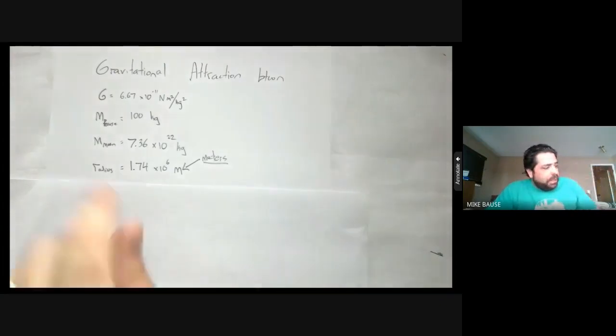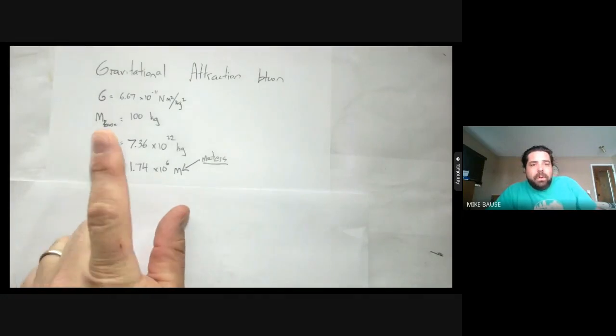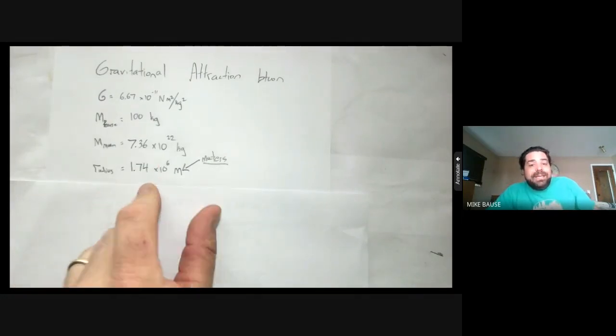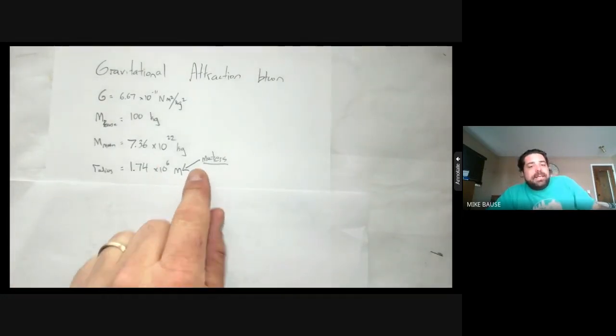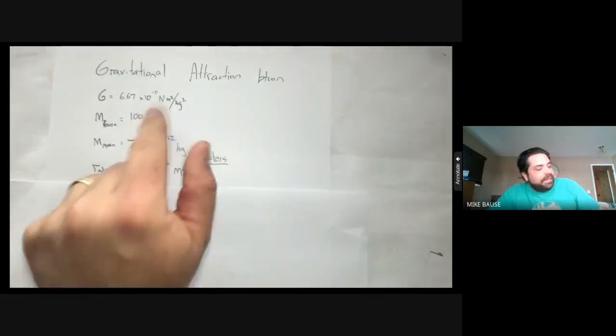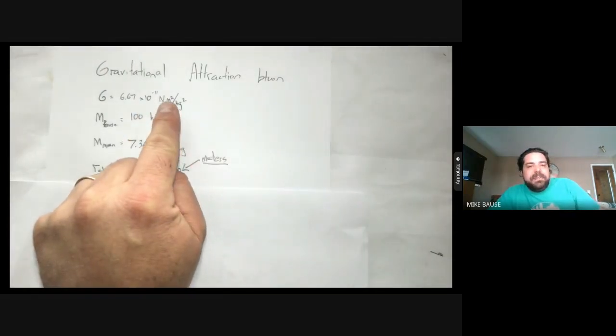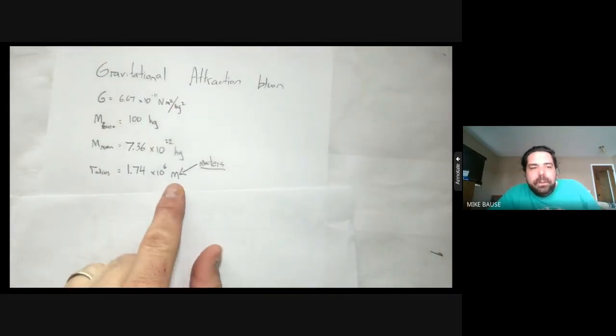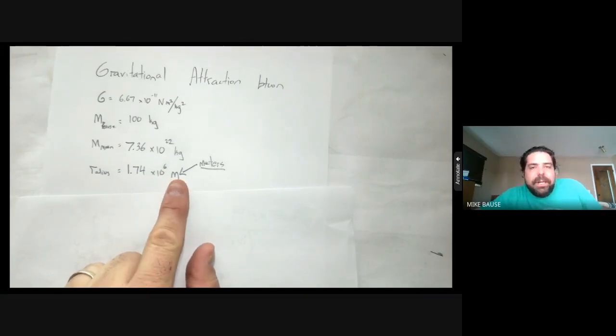You can Google something like, what's the mass of the moon? Boom. What's the radius of the moon? Now, the key is that when you're using this formula, because the gravitational constant is measured in meters squared, you have to make sure that the unit for the radius or the distance is in meters. Almost always they're going to give it to you in kilometers, and 1 kilometer is 1,000 meters.